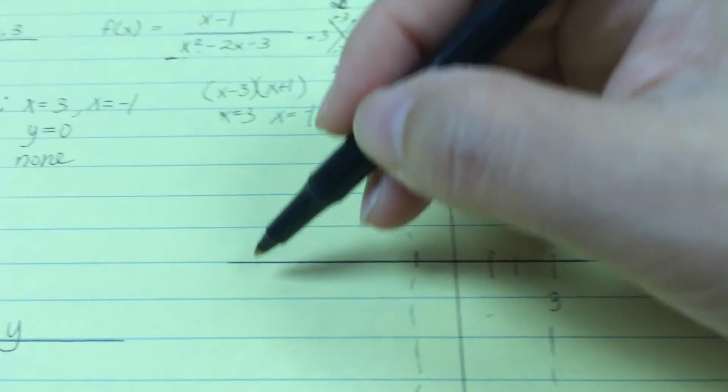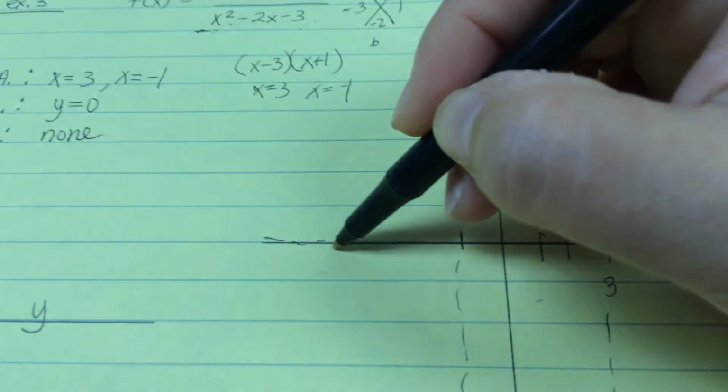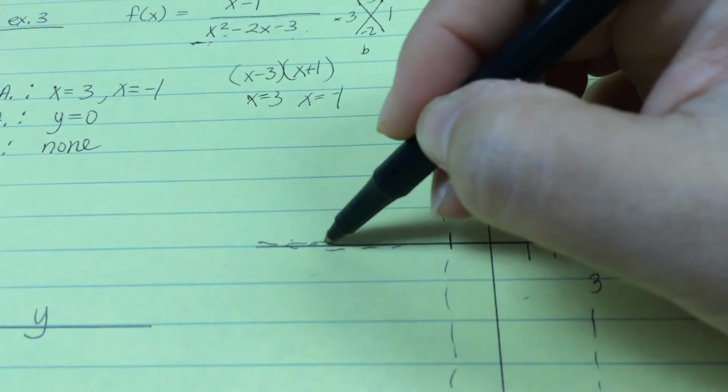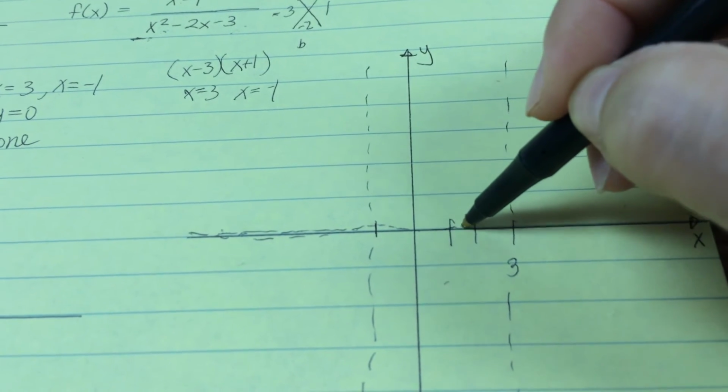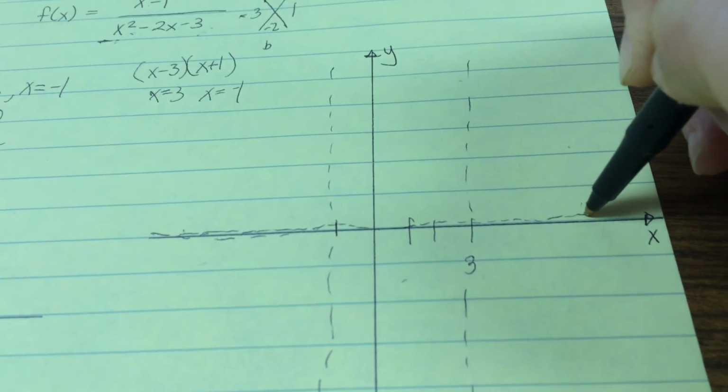And then y equals 0. So again, it's right above this right here. So it's going to have to be above it. Or it could be below, actually. But just make sure then you're consistent on that one.